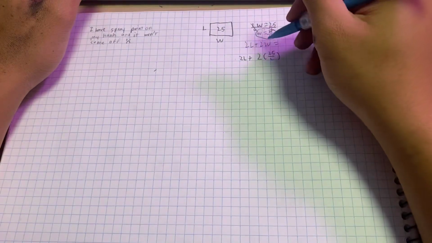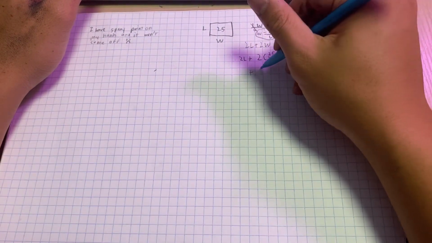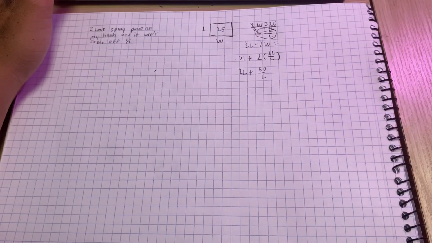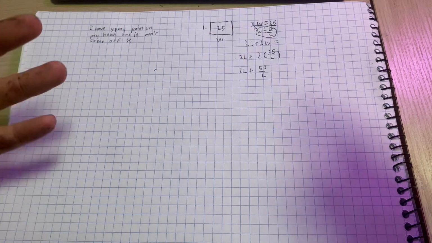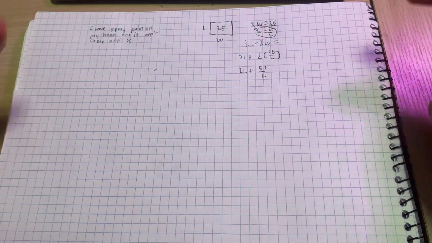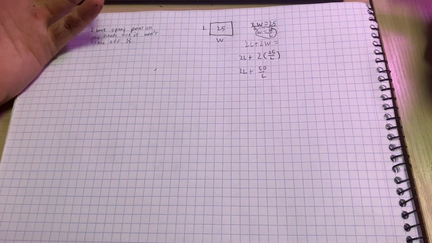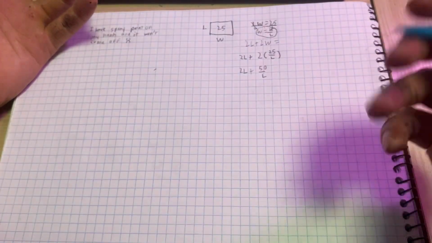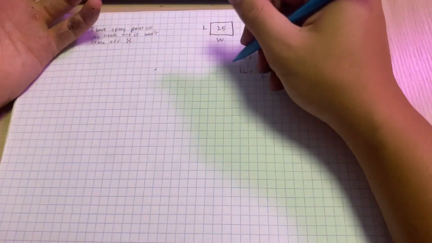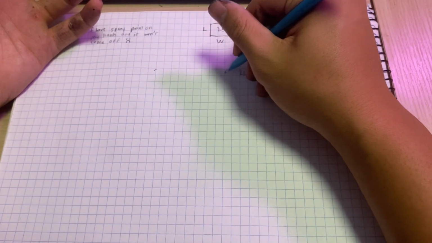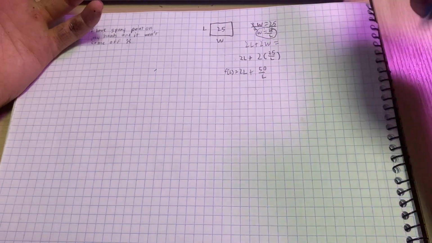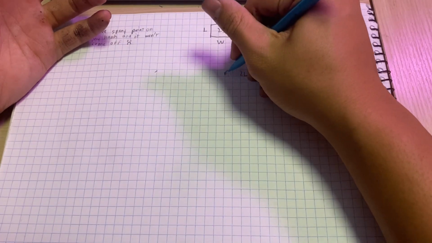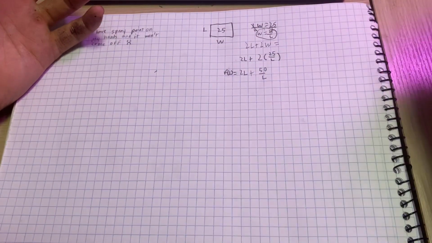Let's simplify this part real quick. 2 times 25 is just 50 over L, plus 2L. Now, to get this optimization, as we would call it, going, we would have to take the derivative of this equation here, as if it was a function. It's not really a function right now. I mean, if you put f of L, that would be a function. But as what we had before, that's not really a function. But let's put a function sign there, just for clarity.